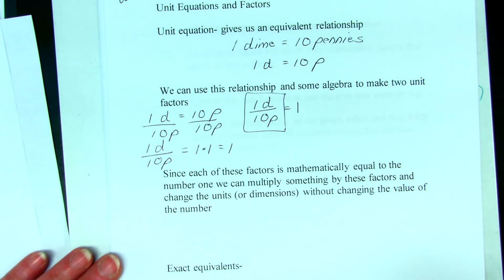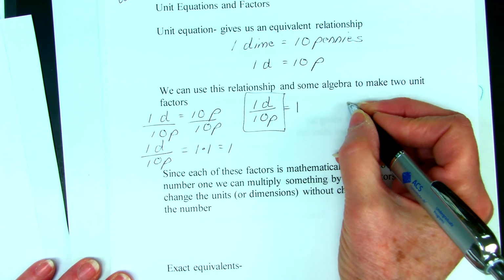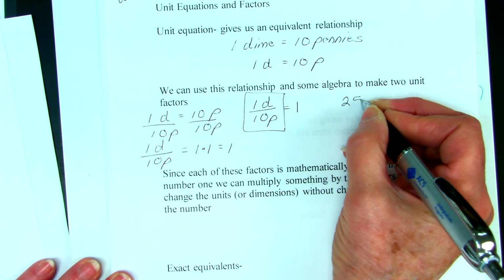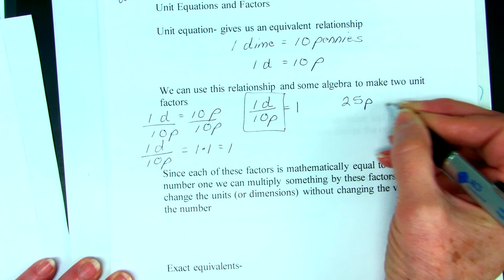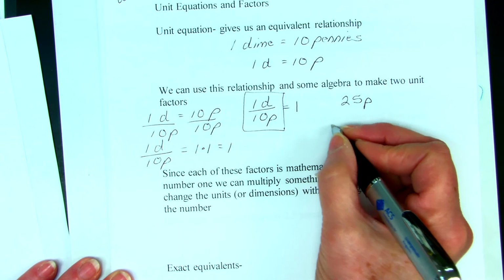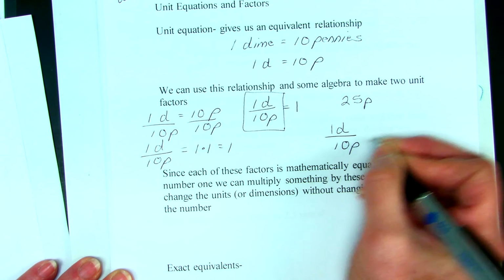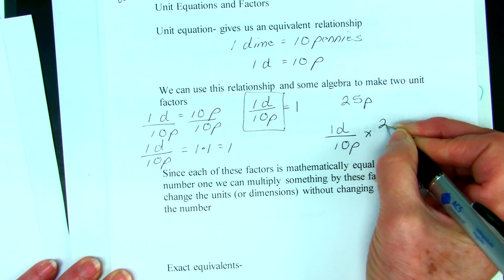So an example of this would be if I have 25 pennies, and I want to know how many dimes are in 25 pennies. So I multiply. I know that 1 dime is 10 pennies times 25 pennies.